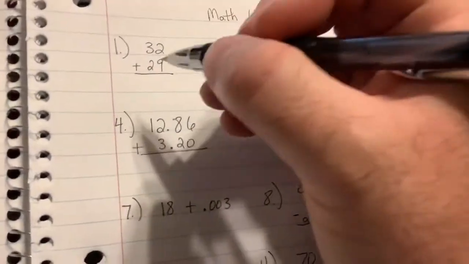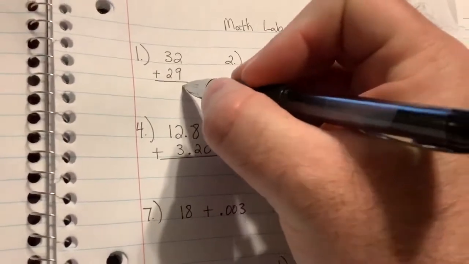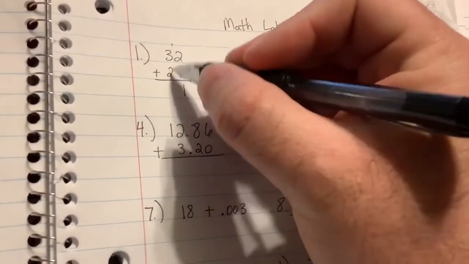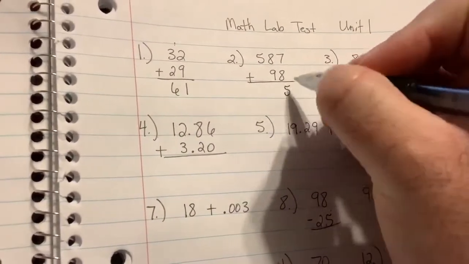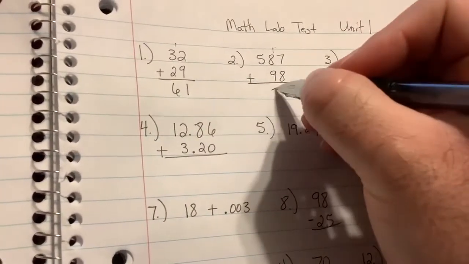So let's go through this. That way you can check your answers. 9 plus 2 is 11. Carry the 1. 5 plus 1 is 6, so 61. Here's 15. Carry the 1. 17, 18. Carry the 1.